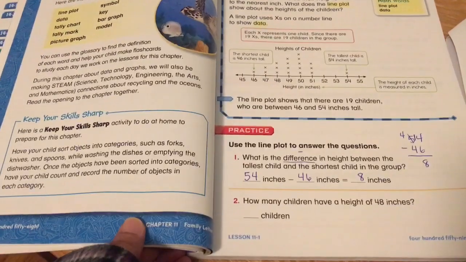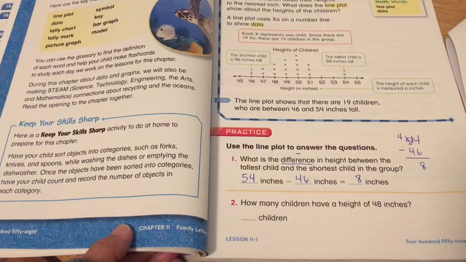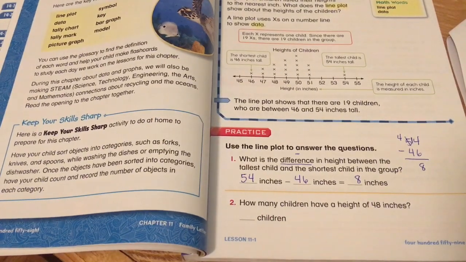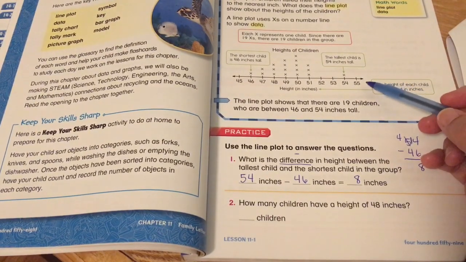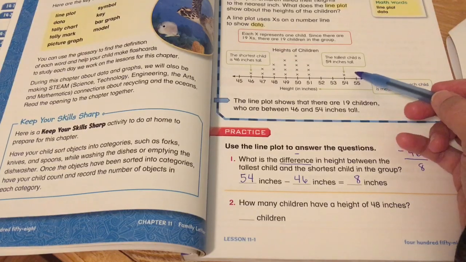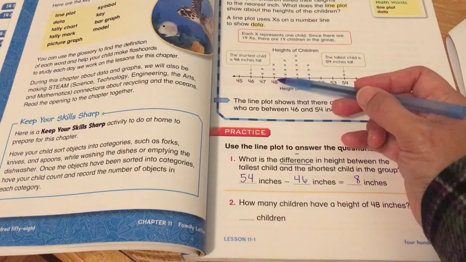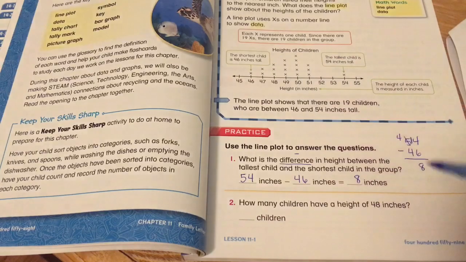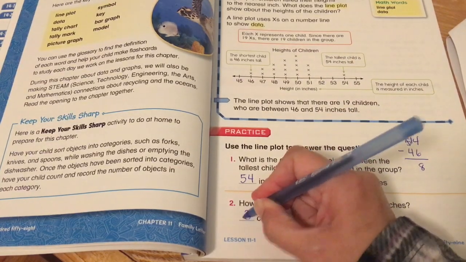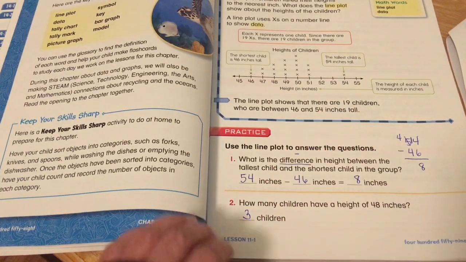Number 2, how many children have a height of 48 inches? Well, let's look on our number line. And when we go over here, we will find at 48 there are 3 X's. That means there are 3 children who are 48 inches tall. Next page.